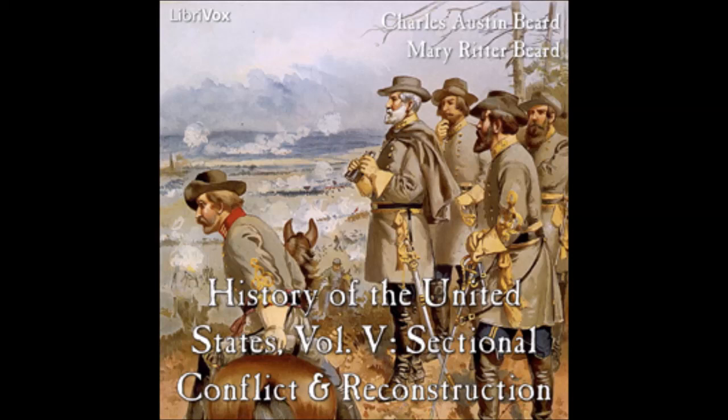Summary of the sectional conflict. Just as the United States, under the impetus of Western enterprise, rounded out the continental domain, its very existence as a nation was challenged by a fratricidal conflict between two sections. This storm had been long gathering upon the horizon.